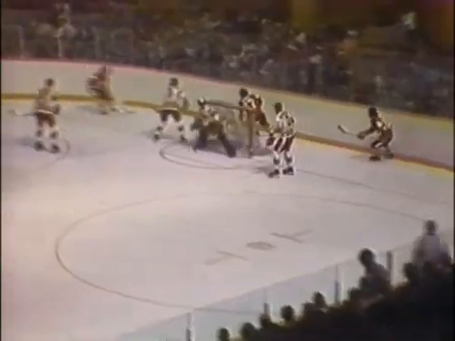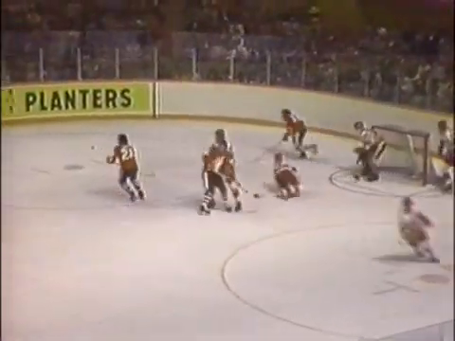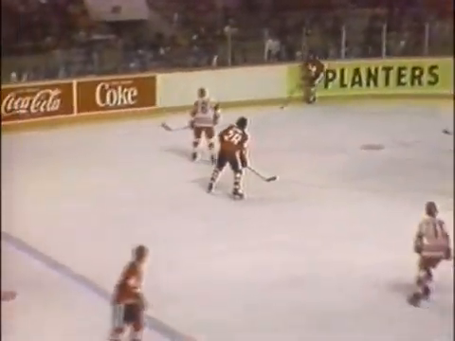2 minutes and 38 seconds remain to be played. In behind the Soviet goal, Clark right in front, Barber's shot, and Gusev stopped that. Clark will try again, gets it back to Lapointe, he lets it go, scores! Deflected in front by Bill Barber.